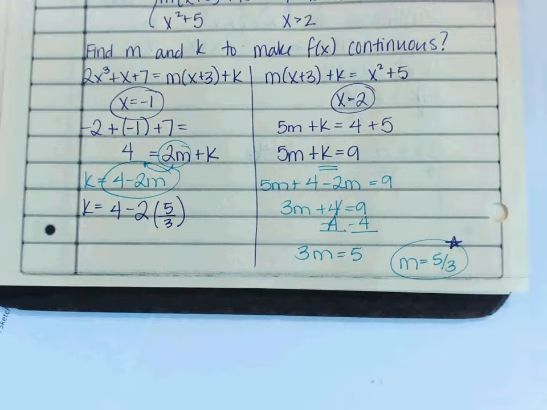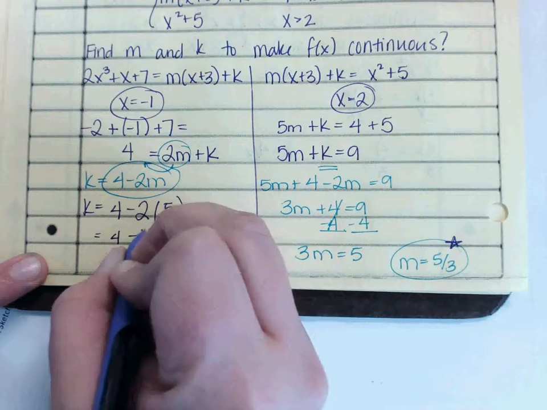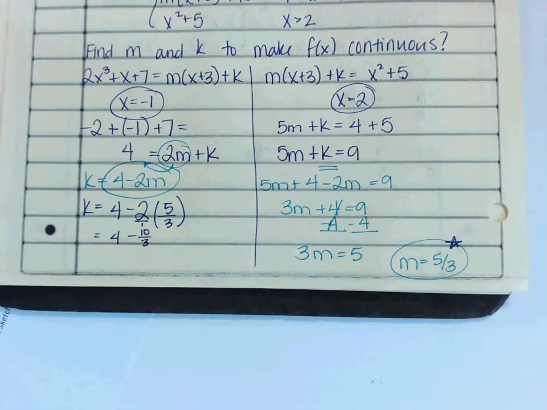If you didn't, fractions: what's 2 over 1 times 5 over 3? Times the tops, times the bottoms: 10 over 3. Okay, that's 10/3. So I have 4 minus 10/3. You times the tops and get a 10, times the bottoms and get a 3. Now, 4 is no good if I need thirds.